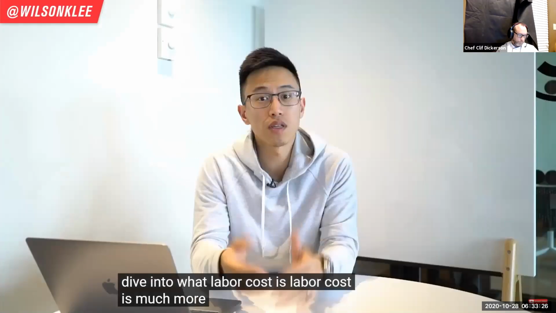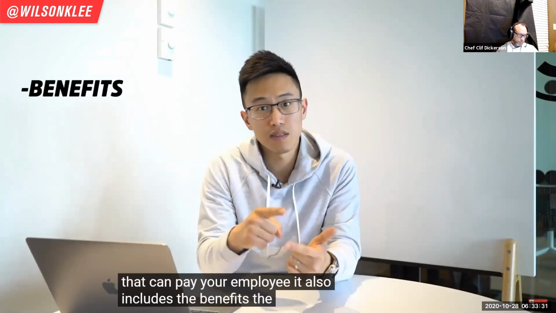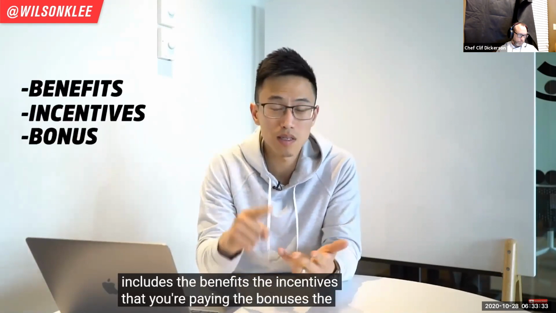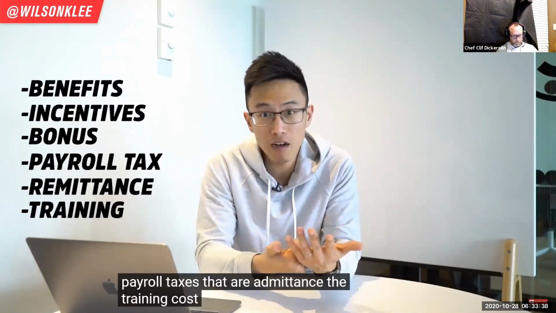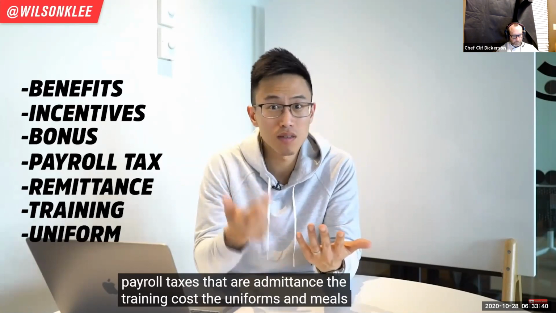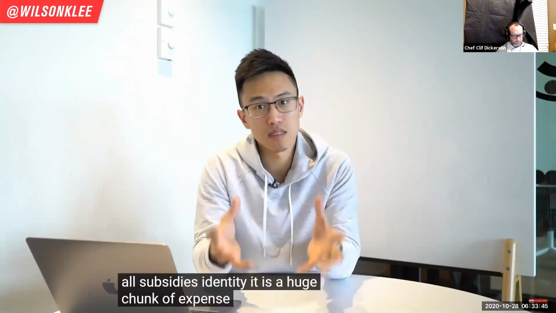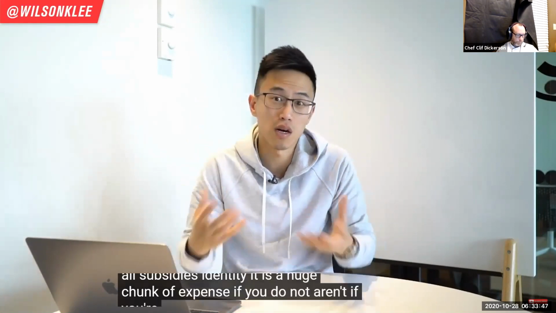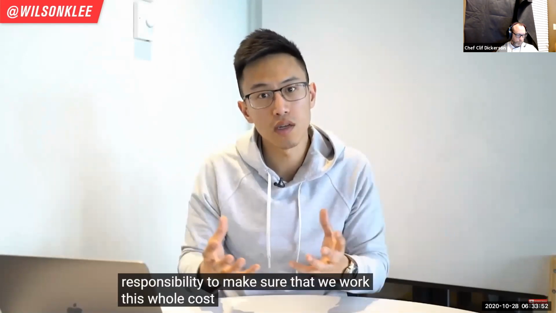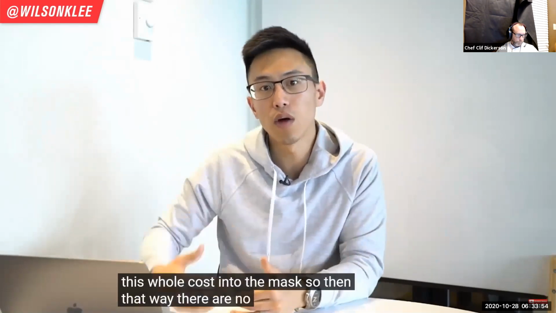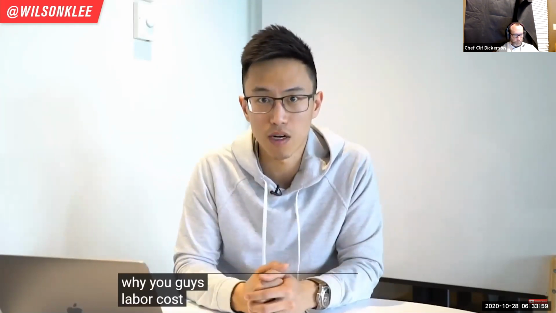Labor cost is much more than just the hourly wage that you pay your employee. It also includes the benefits, the incentives that you're paying, the bonuses, the payroll taxes, the remittance, the training costs, the uniforms, the meals, all the subsidies. At the end of the day, it is a huge chunk of expense if you're not aware of that. So it is our responsibility to make sure that we work this whole cost into the math, so that there are no hidden things that are pulling us behind. That's the reason why you need to understand your labor cost.